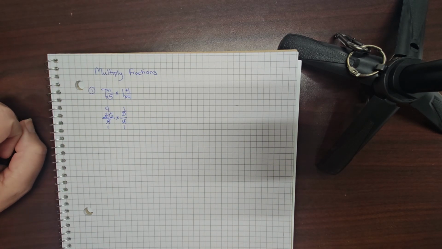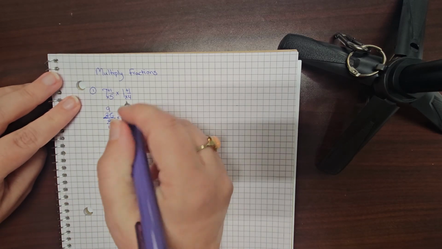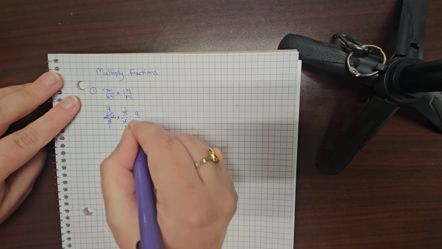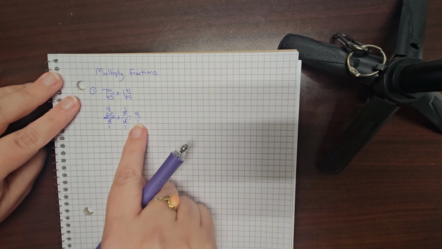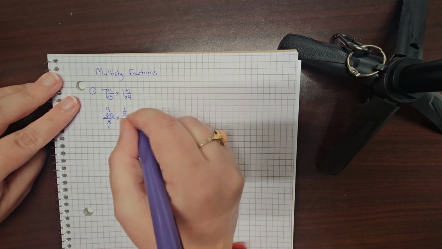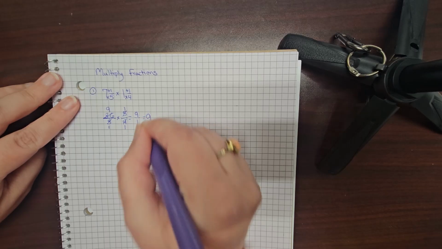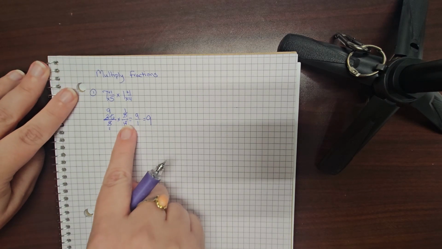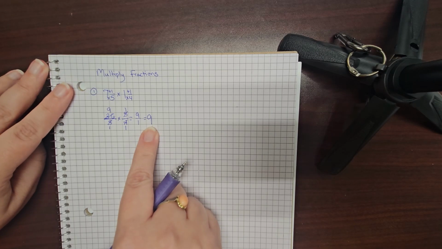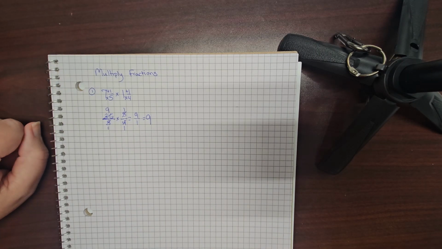And now I can multiply straight across. 9 times 1 is 9, and 1 times 1 is 1. Now, any number on top of 1, we can just get rid of that and write it as this. Why? Because 9 divided by 1 equals 9. Remember that fractions are division problems.